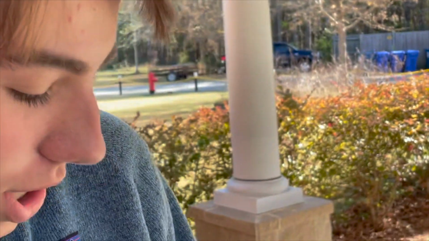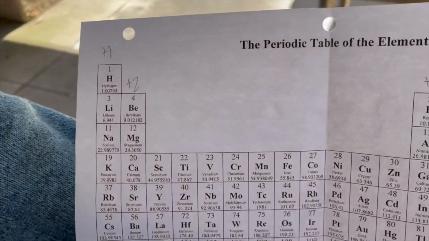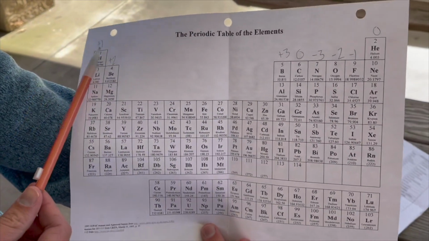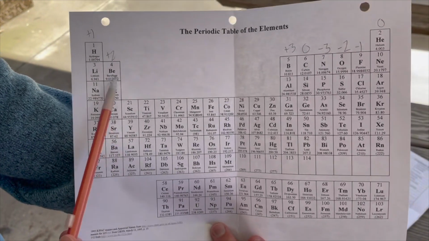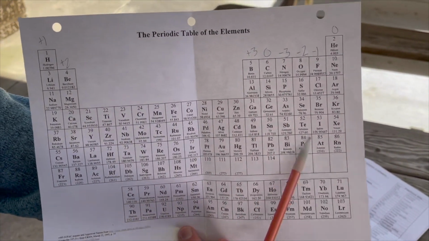Well, when an element is forming a bond, it's going to either lose or gain an electron. And so, because hydrogen has 1, then it'll always give up its electron, which means that it's +1, beryllium's +2, all these in this column, +3, 0, -3, -2, -1, 0.